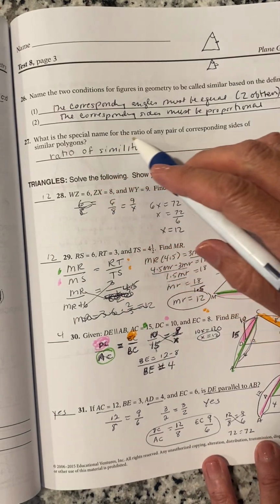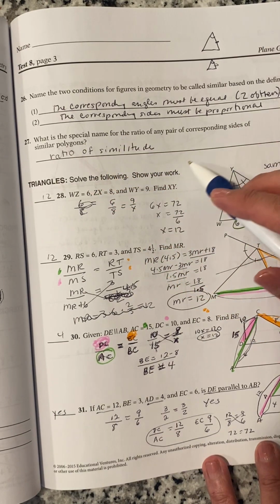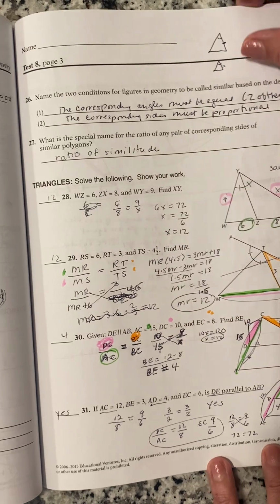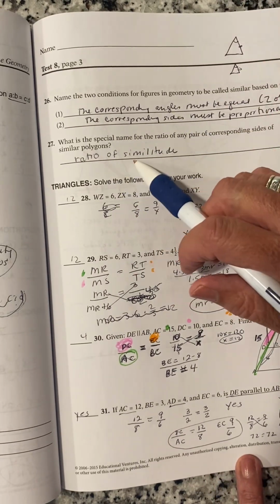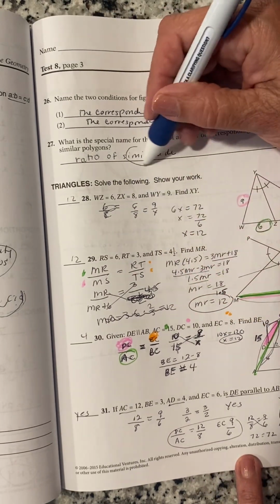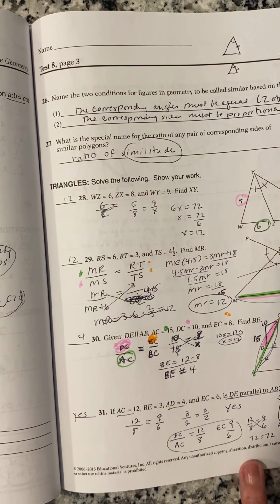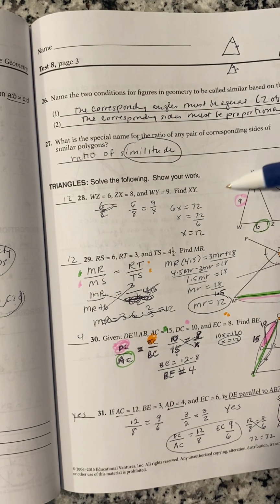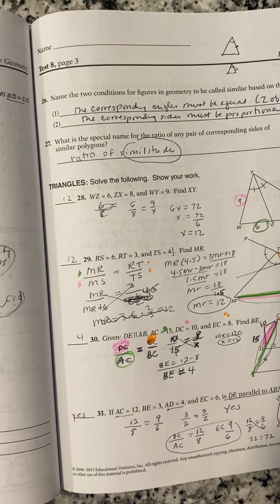What is the special name for the ratio of any pair of corresponding sides? The ratio of similarity, or ratio of similitude. Write down similitude. So now we're going to solve the problems here. This one's pretty easy. The one that's hard is going to be this external one.